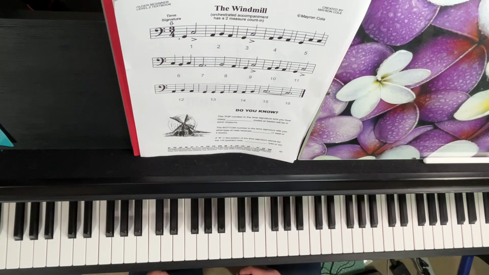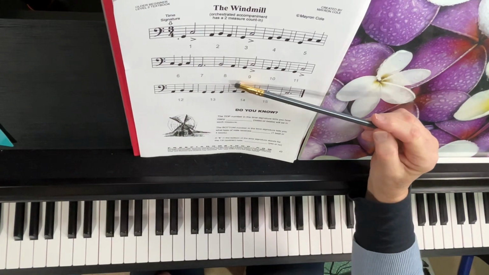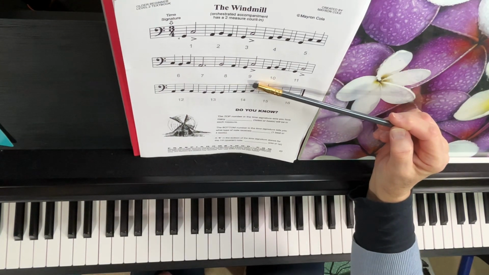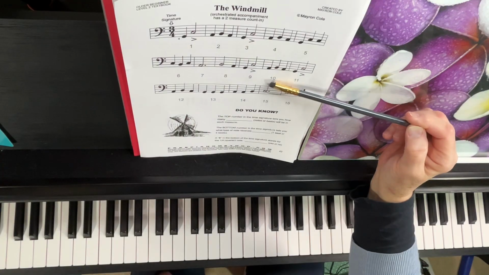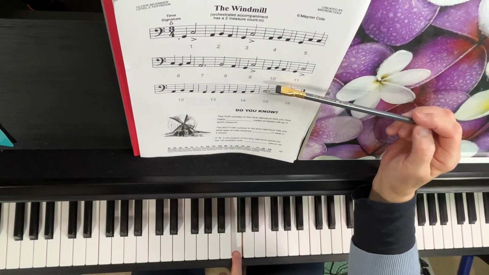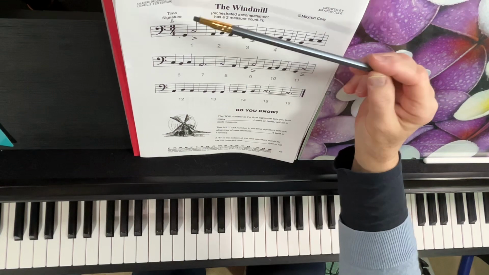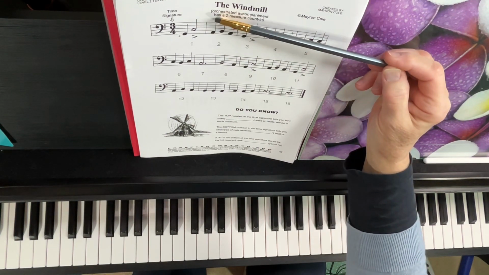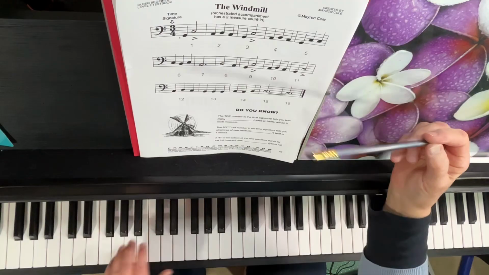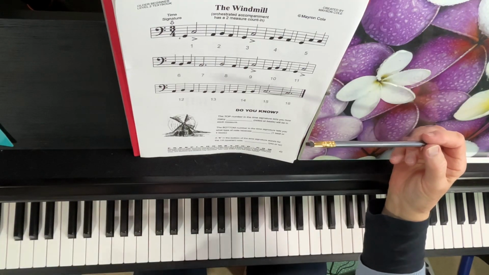In this video, we will cover page 43 in Mayron Cole's Older Beginner Level 2 piano textbook. We have been learning about low G, A, and B, and in the last video for page 42, we learned about bass C. Bass C is an octave below middle C. In my music theory world, we call that C3. This is G2, C3, A2, and B2. And the number just indicates which octave we're talking about.